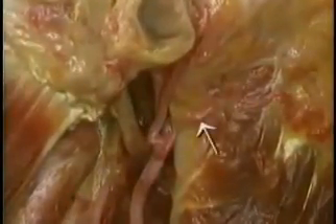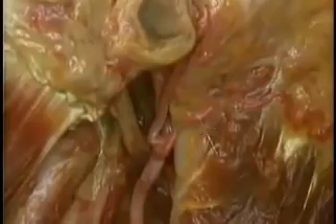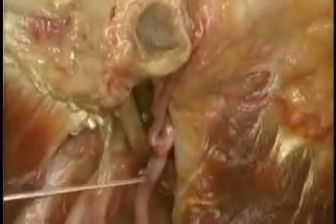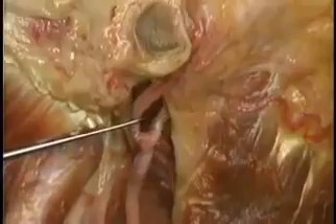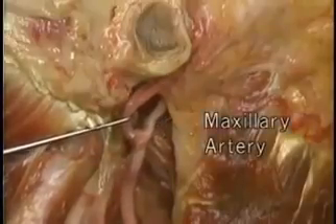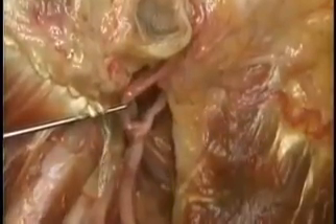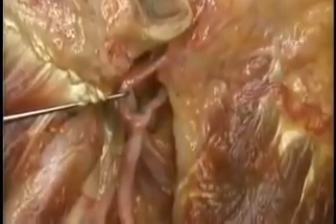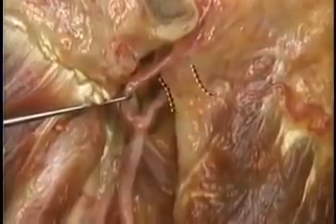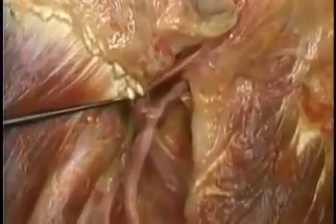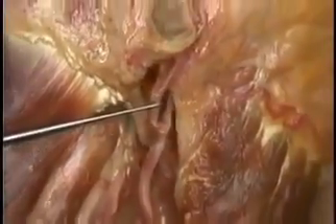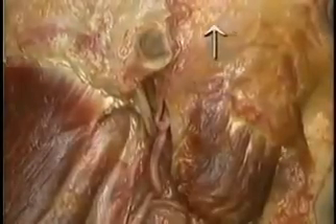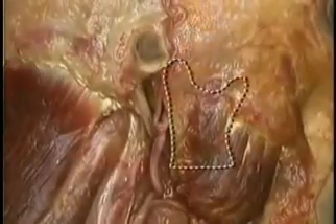To see the final branch of the external carotid, the maxillary artery, we'll remove this transverse facial artery. Here's the start of the maxillary artery. It arises as the continuation of the external carotid, behind and medial to the neck of the mandible. It passes forwards. To follow it, we'll remove the masseter, the zygomatic arch, the temporalis muscle, and the ramus of the mandible.